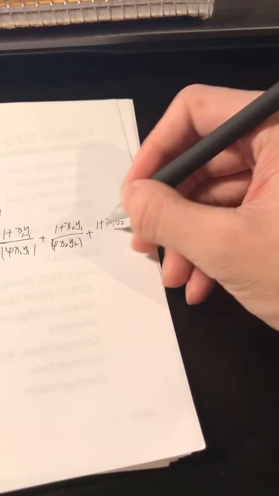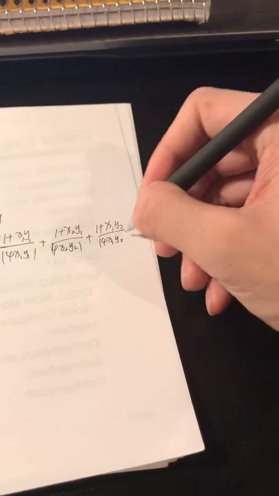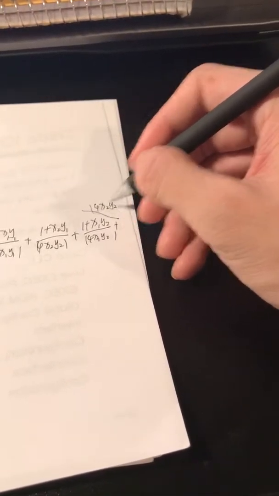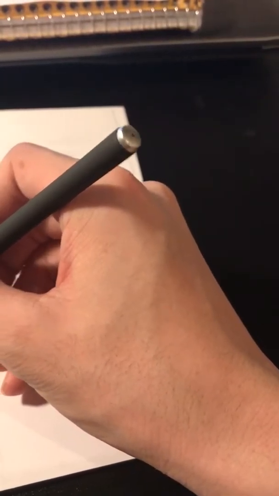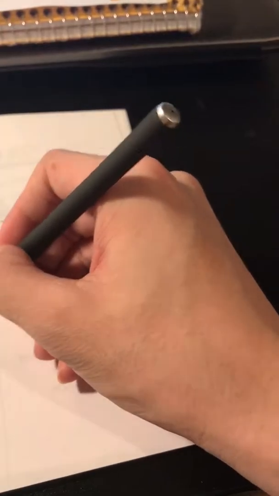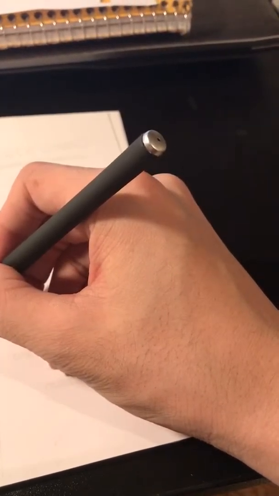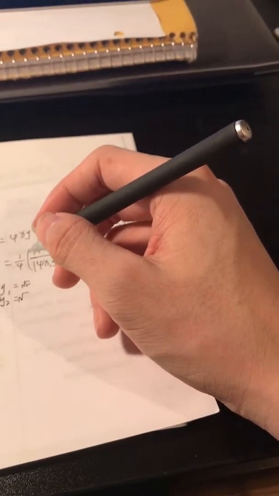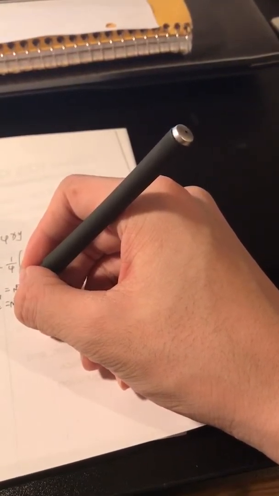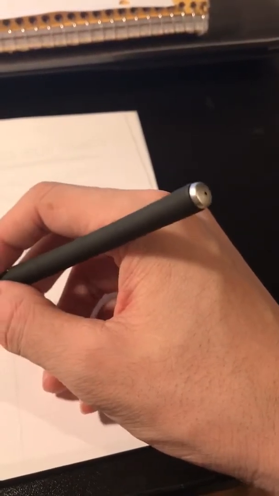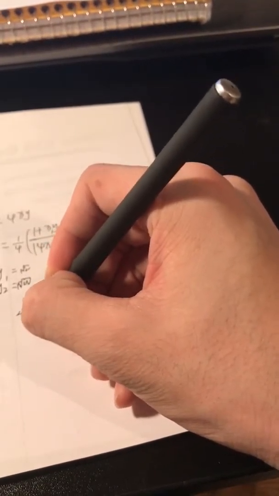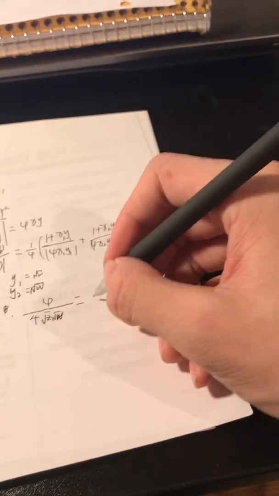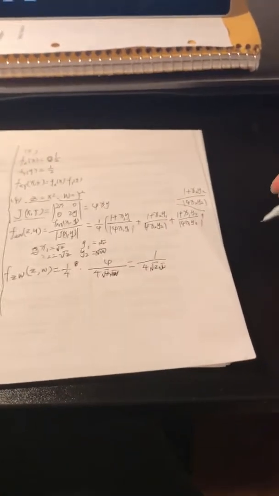We can know that x1 is equal to x2, and y1 is equal to y2, so we can easily get that it should be this.